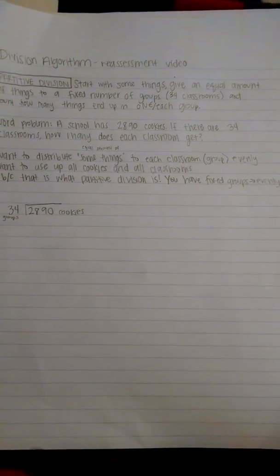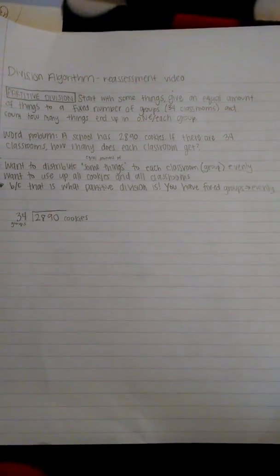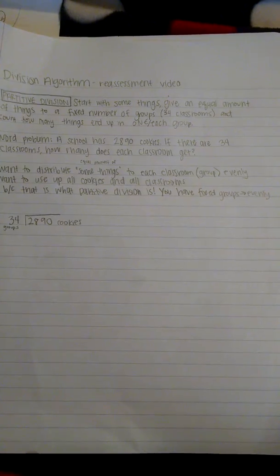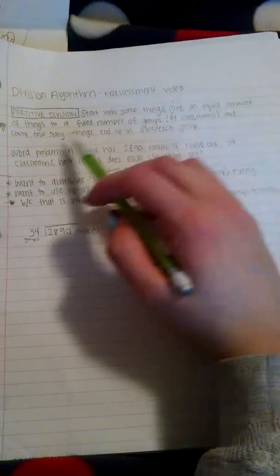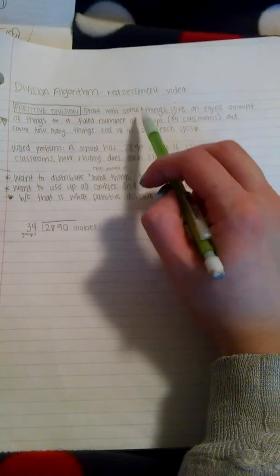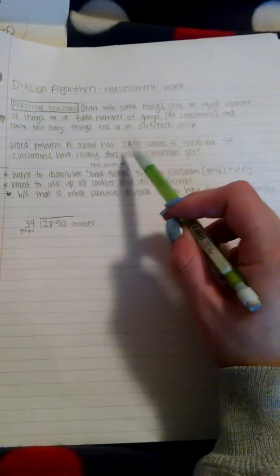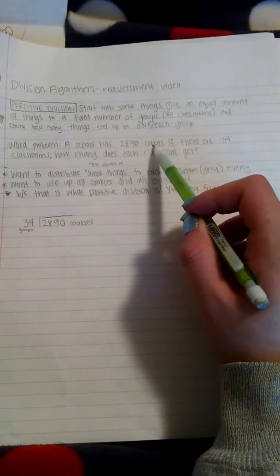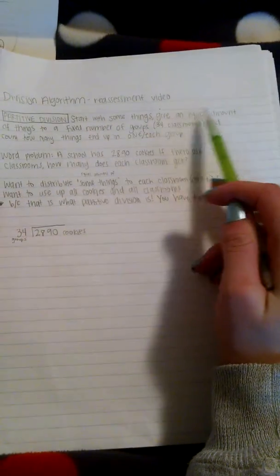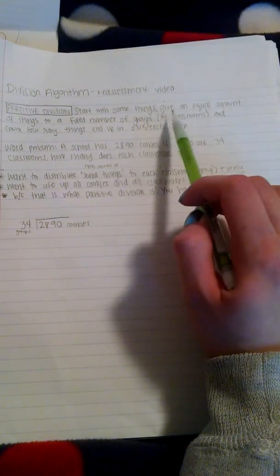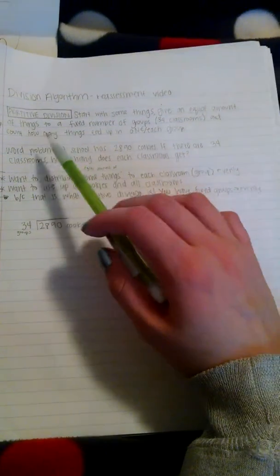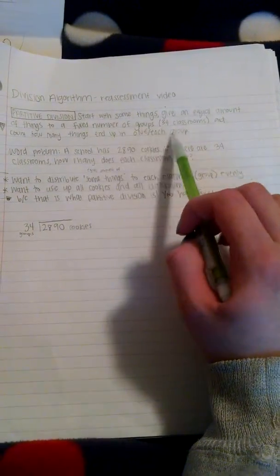So for the word problem, we have: a school has 2,890 cookies. If there are 34 classrooms, how many does each classroom get? If we go back to the definition, we're starting with some things and giving an equal amount of things to a fixed number of groups. So we start with the 2,890 cookies. Then we give an equal amount of those things, the cookies, to a fixed number of groups, and that will be the 34 classrooms. And then count how many things end up in one or each group.